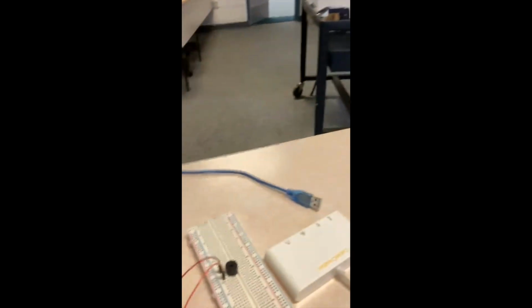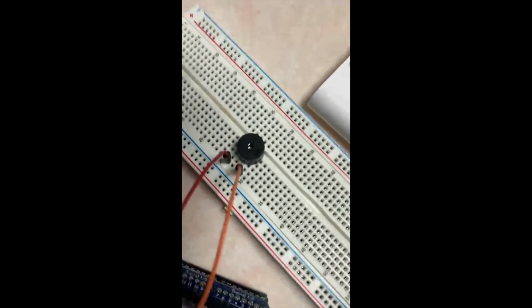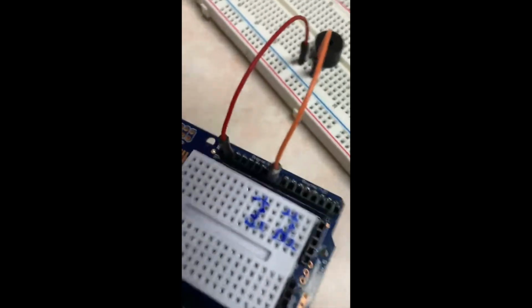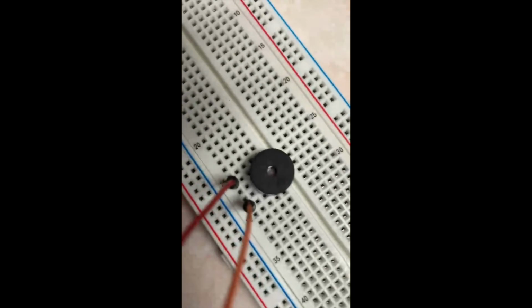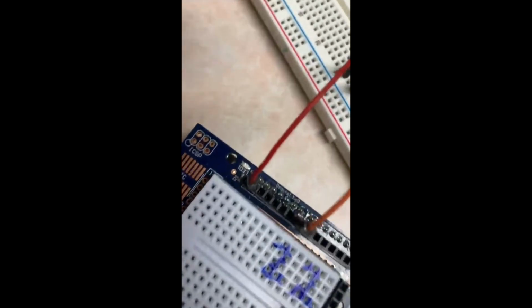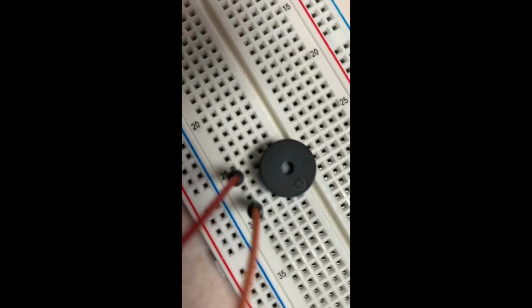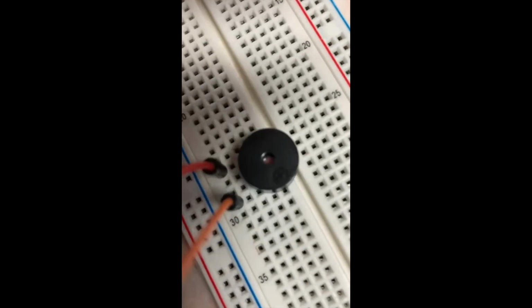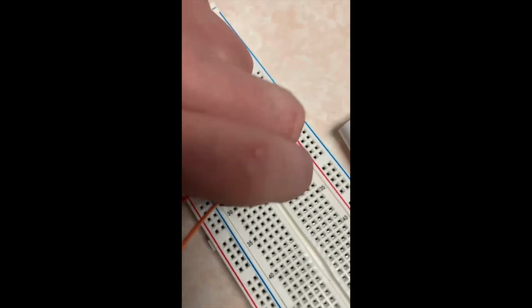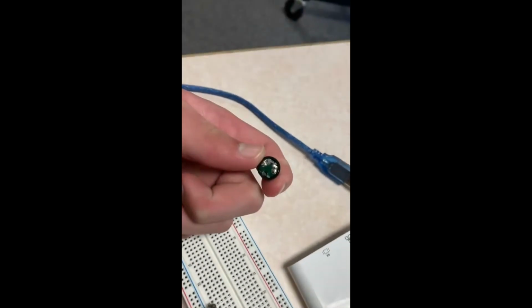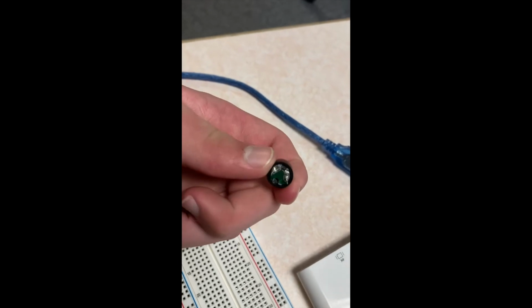Here is my passive buzzer. You can see that the 8 is the orange bar, so it's going to the positive. The ground is going into the negative. It's pretty easy to tell because of the positive there. The difference between an active and a passive buzzer is the green underneath.